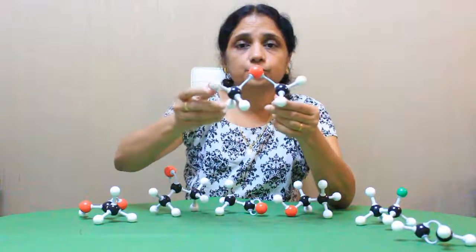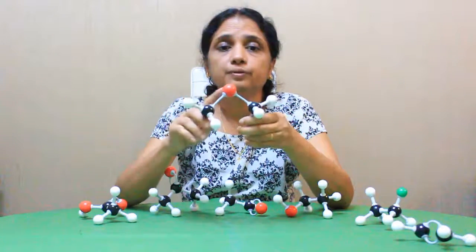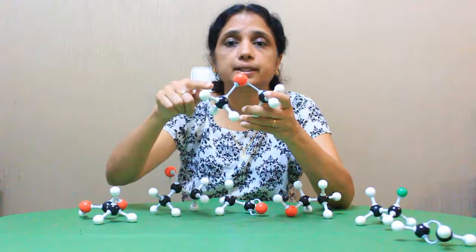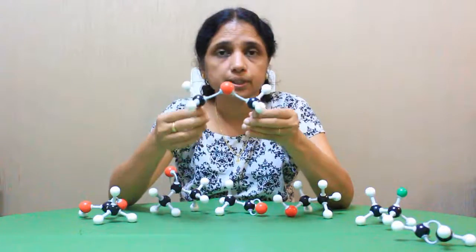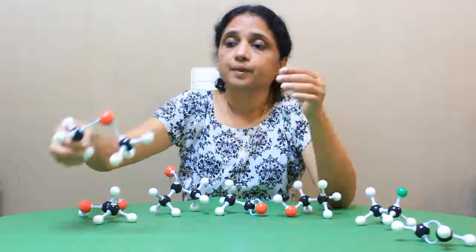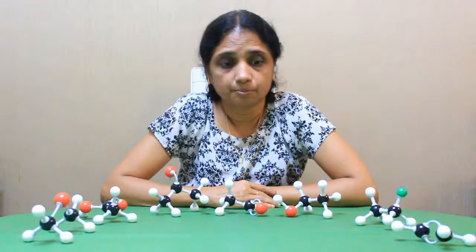The last functional group under discussion is ether. There you will find that a carbon is attached to oxygen and then to another carbon. So the C-O-C bond is the functional group in ether. So you should be able to identify the compound looking at the functional group and the alkyl group that is present in organic compounds.